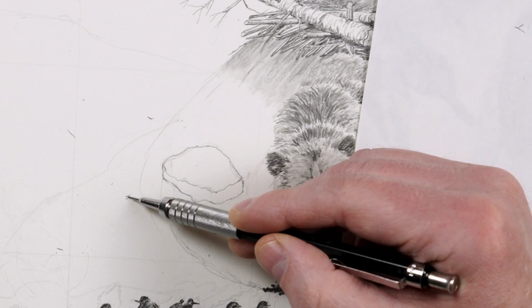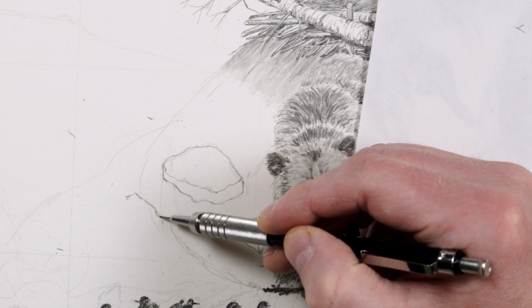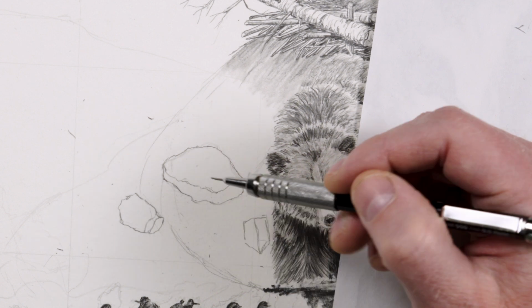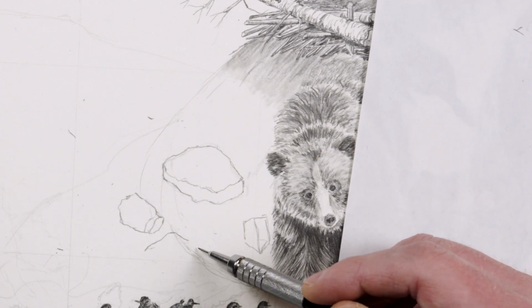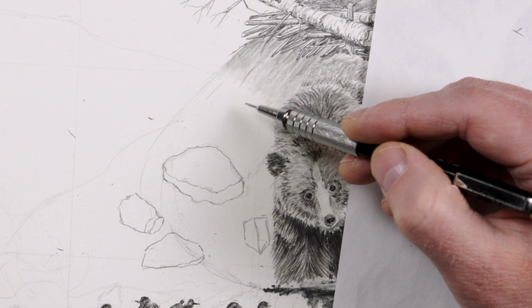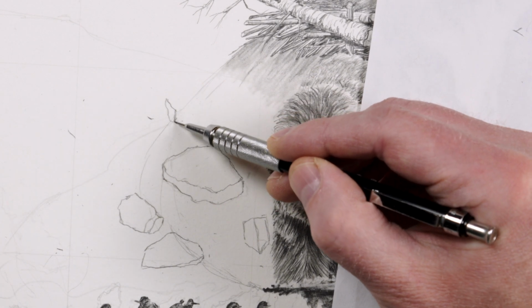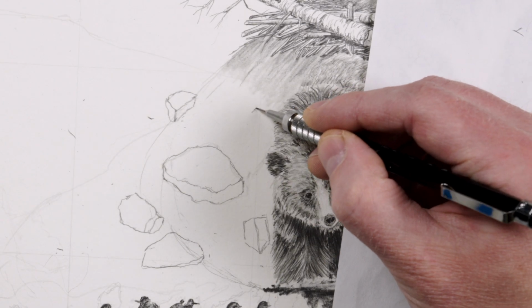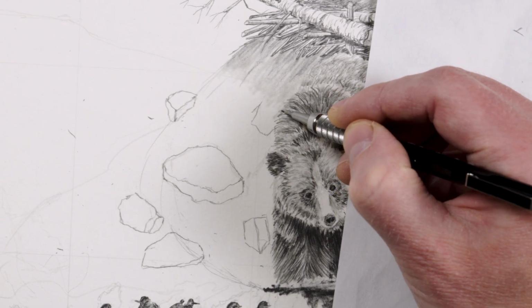Now, if you're just starting to draw rocks, start out simple, just thinking of them as cubes, then start playing around with the lines, making them more jagged or rectangular, triangular, etc., to give your rocks a more unique individual shape. I have a full rock drawing tutorial I'll link down in the description if you're interested.